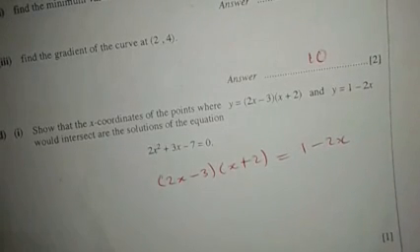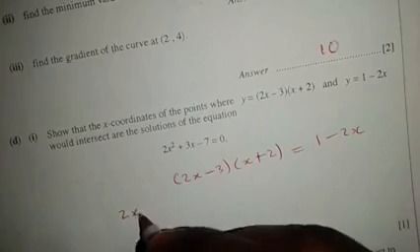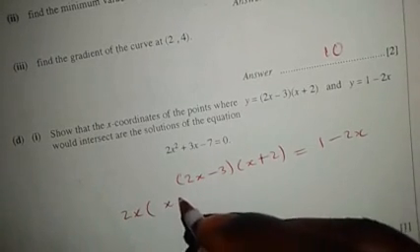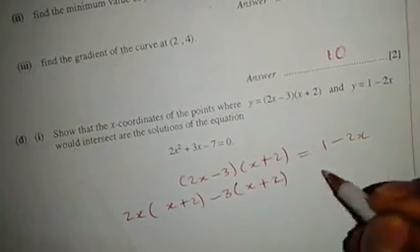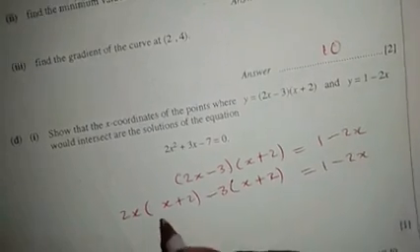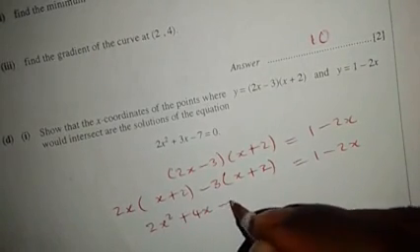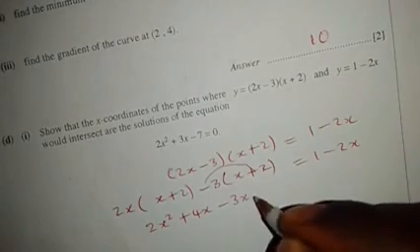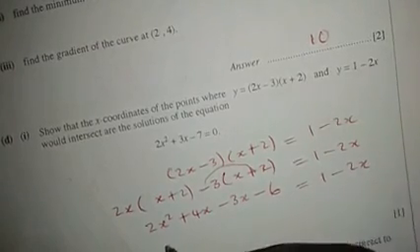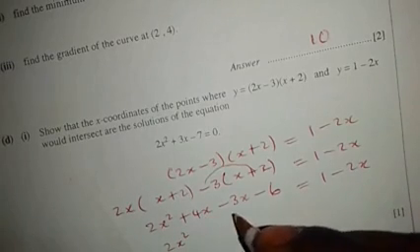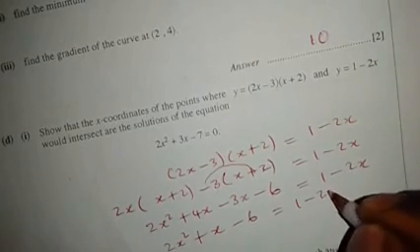So after equating the graph and the line, you expand the left side. So 2x, the first number in the first bracket, multiplies the second bracket. Minus 3 multiplies the second bracket. Then here is 1 minus 2x. So removing the bracket, you get 2x squared plus 4x minus 3x, then minus 3 times 2, you get 6. It's equal to 1 minus 2x. Right. So this is 2x squared, 4x minus 3x, you get x, minus 6 equals 1 minus 2x.